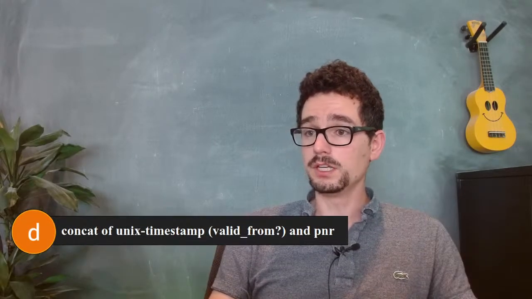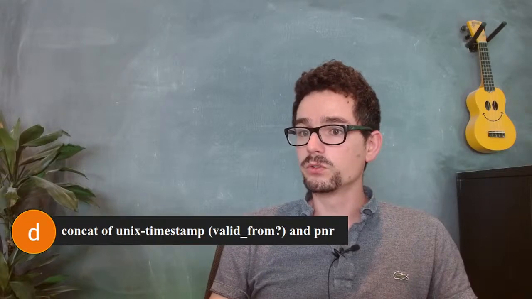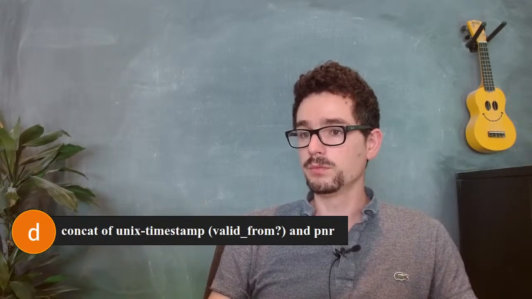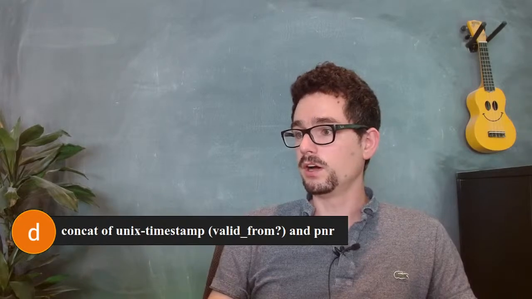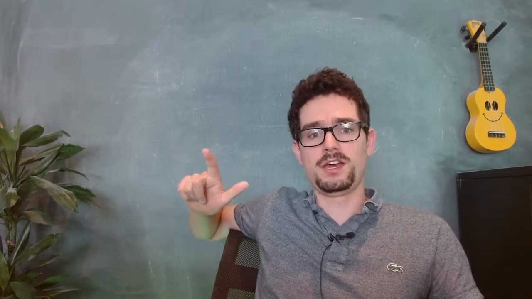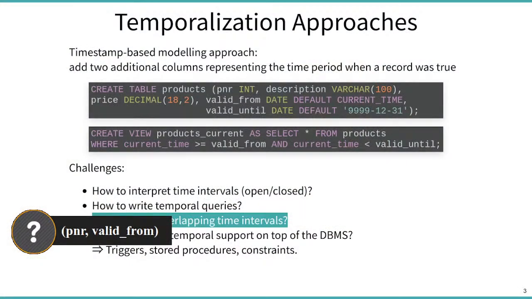The primary key suggestion of one user was concatenating using a Unix timestamp and PNR. Two problems. So please don't use Unix timestamps here. We have the date data type, we have the timestamp data type. So don't use Unix timestamps and integers now. And don't use concatenation because primary keys can be compound, so with a comma. So PNR, valid from is my favorite primary key for that table that we have here.